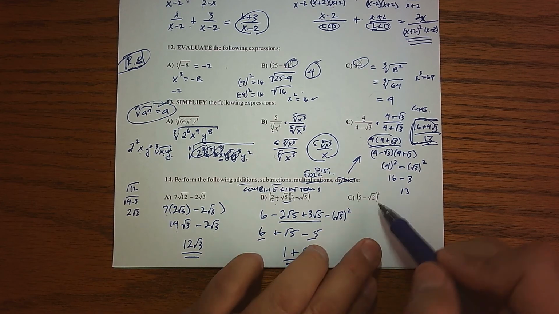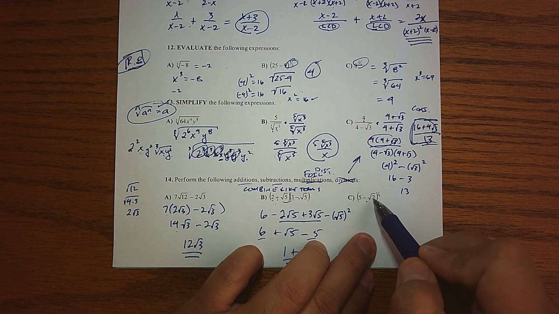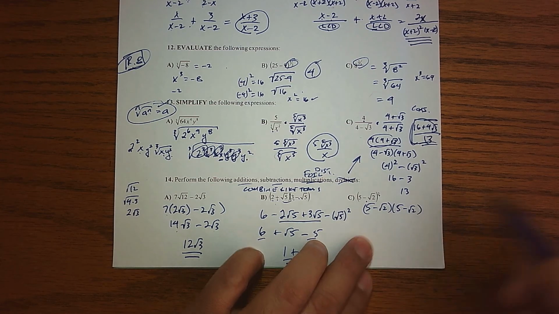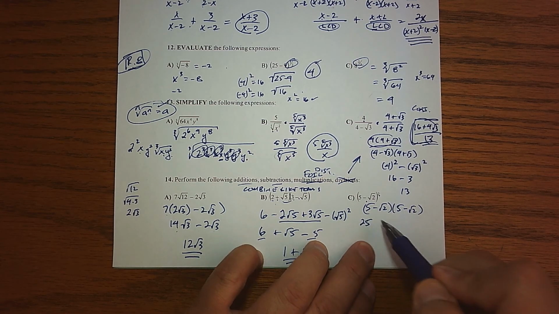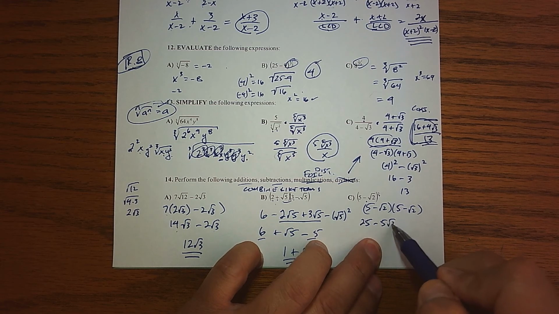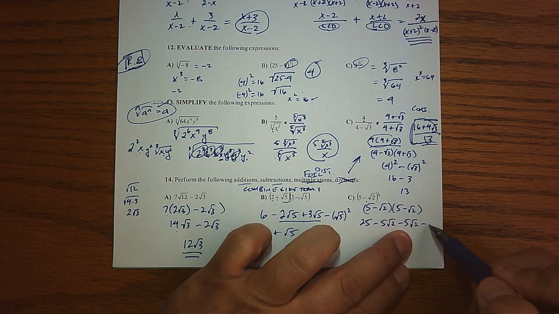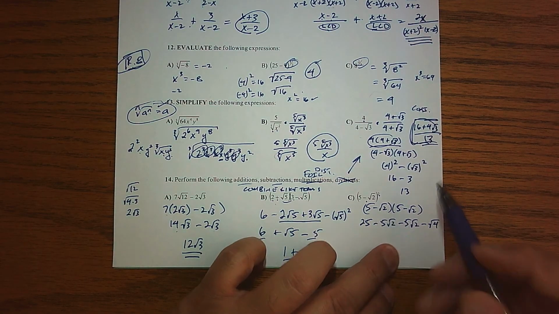Last but not least, we're squaring a difference. Again, fight the urge to apply that power to each, because that's not how that works. What happens is we are squaring a difference, which means I've got that. So we're basically foiling it again. So I got 25 minus 5 square root of 2 minus 5 square root of 2. And then plus, right? A negative times a negative is a positive.